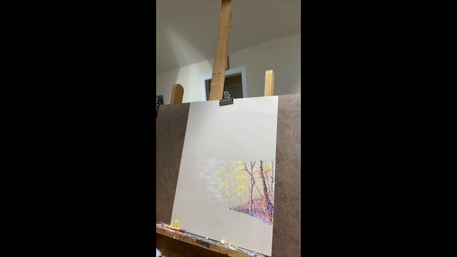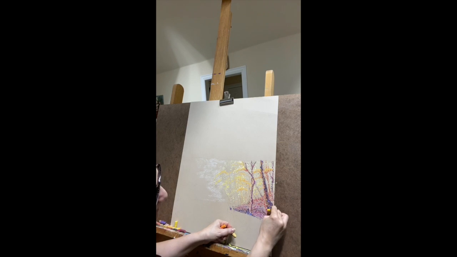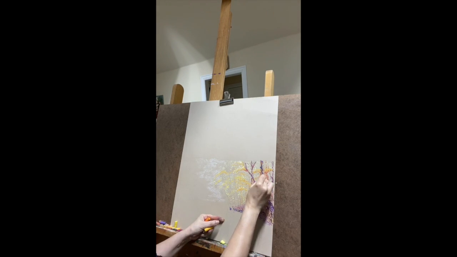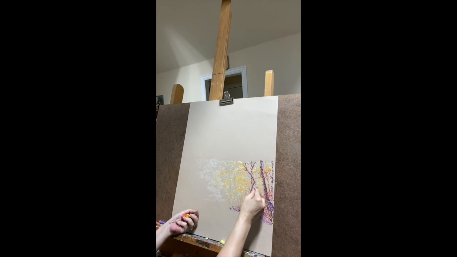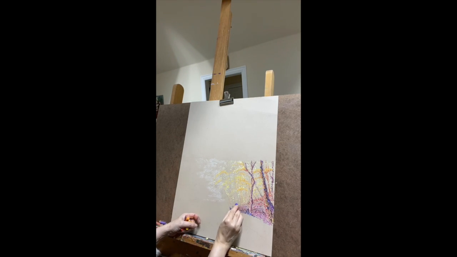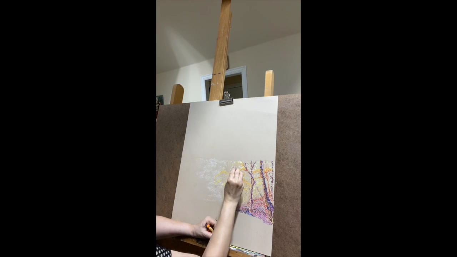We have a dark spot in the trunk that I'm using more dark blue for these spots, and I'm adding the dark brown on top of this for these details.